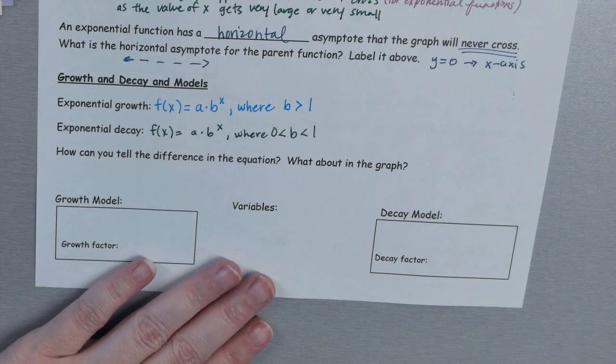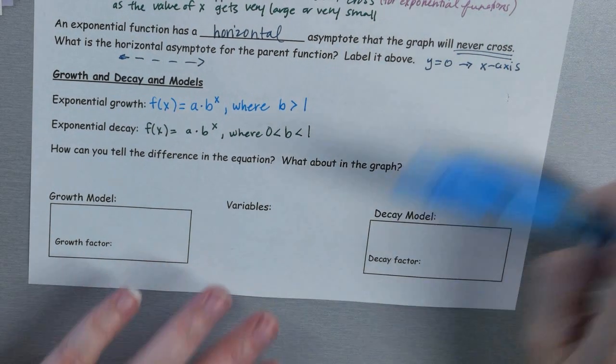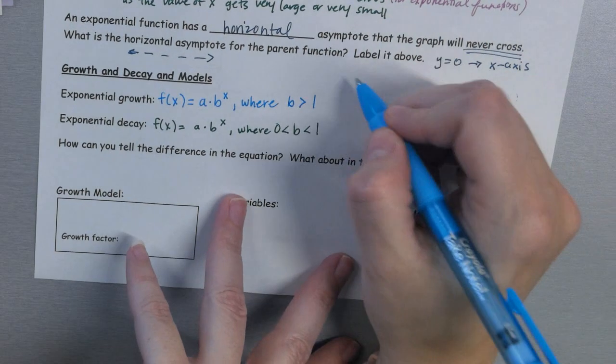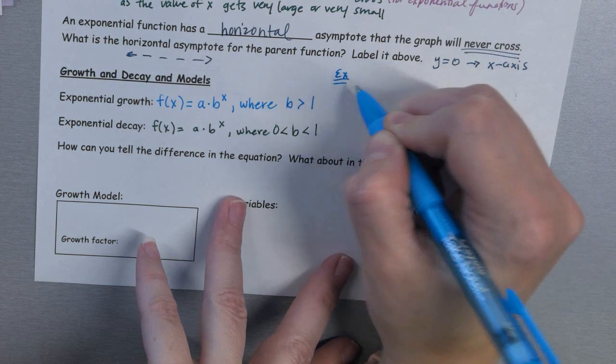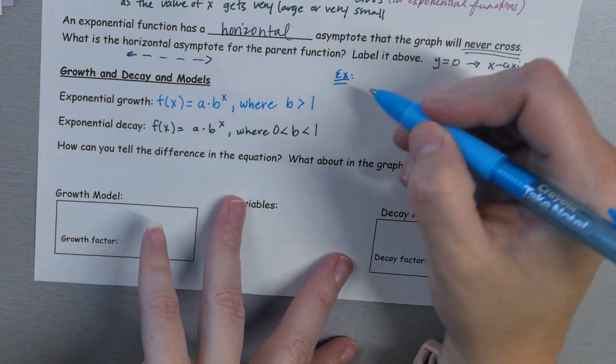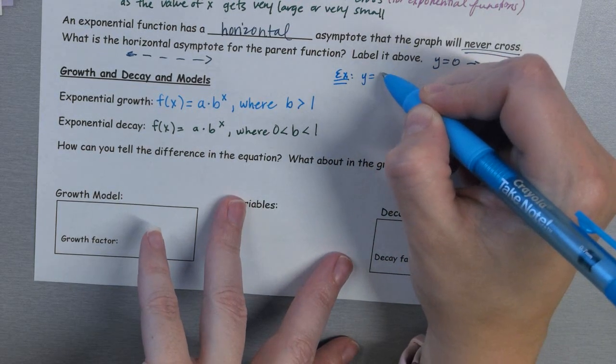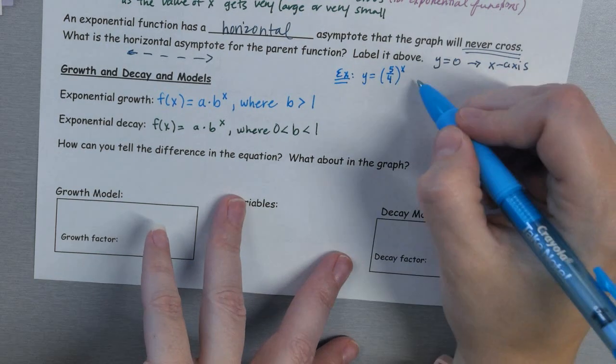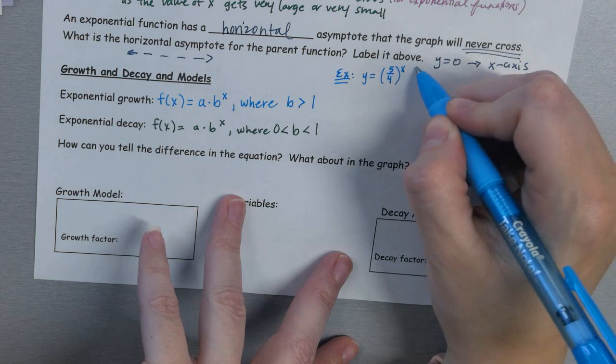Okay, so let's look at a couple of examples, and what we're going to do is we are going to draw some very rough sketches. Okay, so an example of growth would be like y equals 5/4 to the x power. So even though it is a fraction, it is larger than 1.